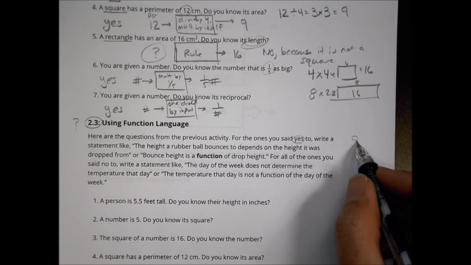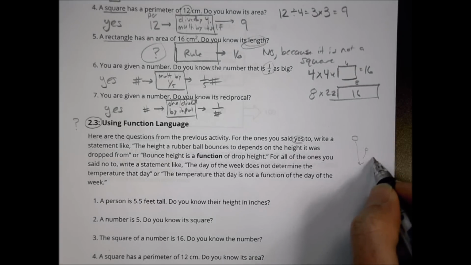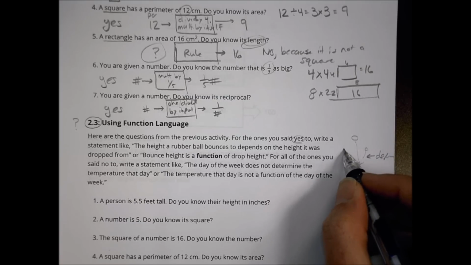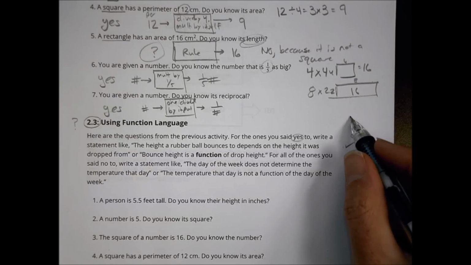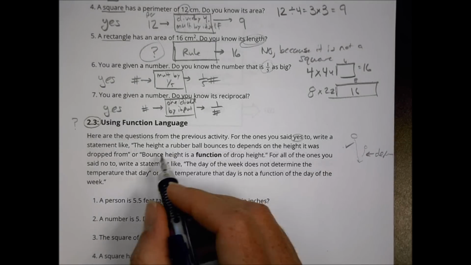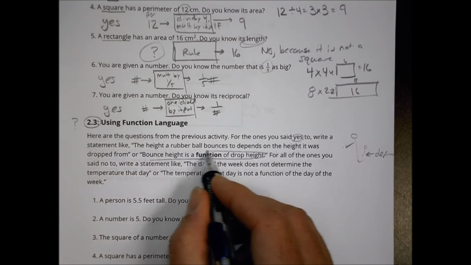So here's a ball, and it goes down, and it's going to bounce up. So whatever this is going to be, this amount depends on this amount right there. Okay, the higher you drop it from, the distance you drop it from, the more it's going to bounce. Bounce height is a function of drop height, right? Meaning it depends on it.